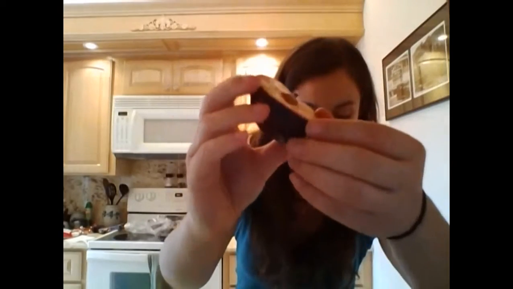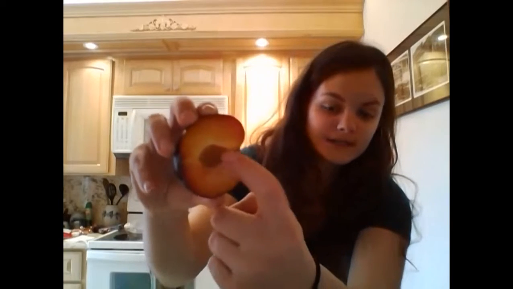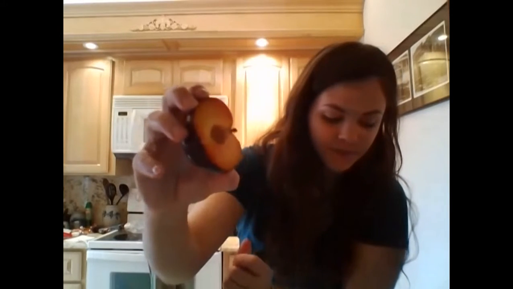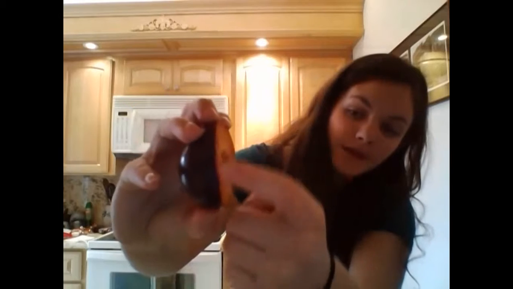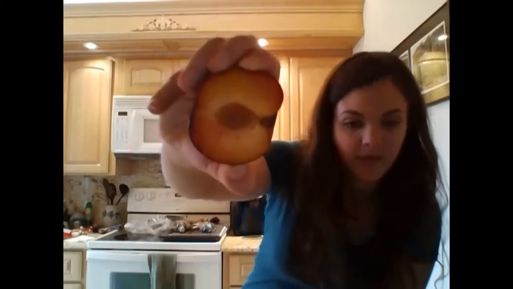This right here, the skin, is the nuclear envelope. The nucleolus is the seed. And then there's the inside of the plum, that is the cytoplasm.